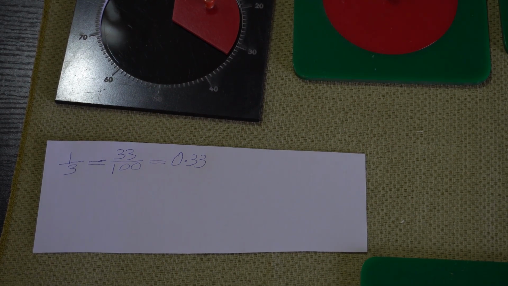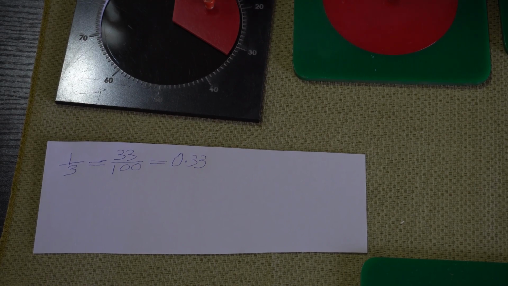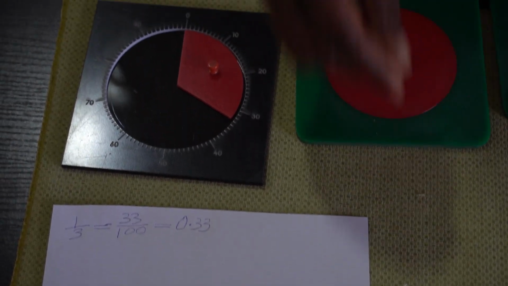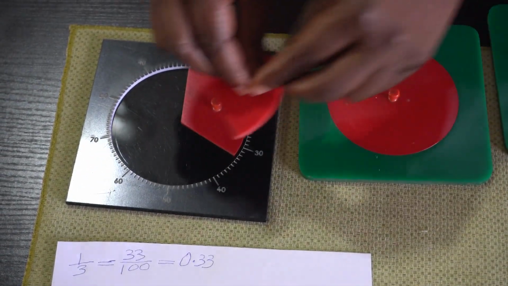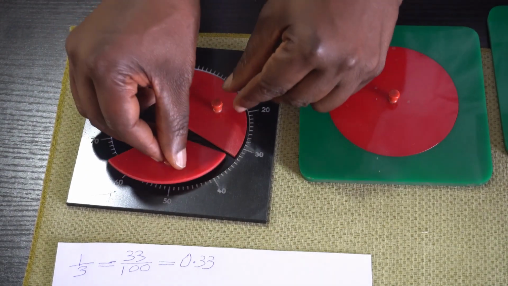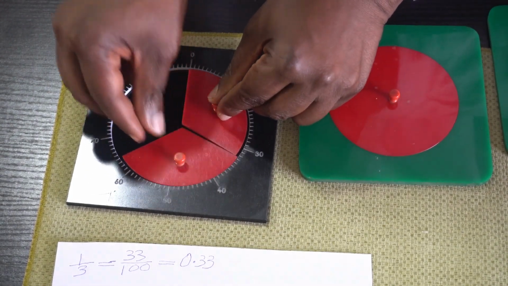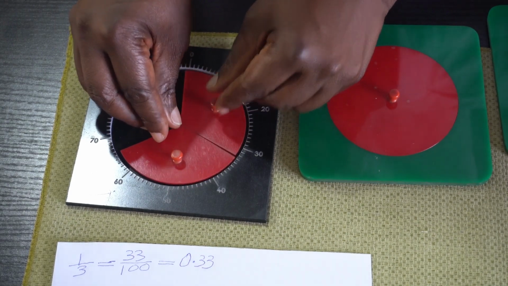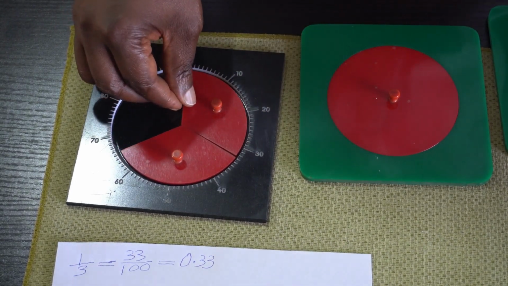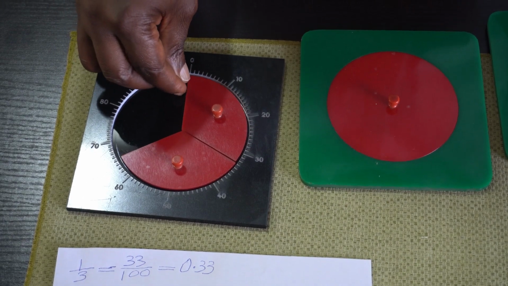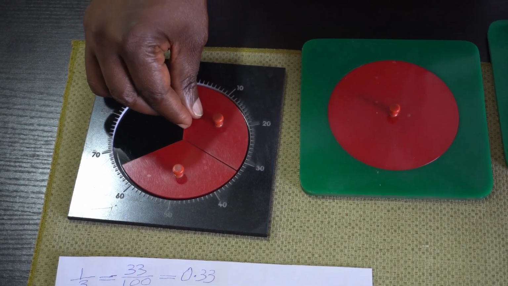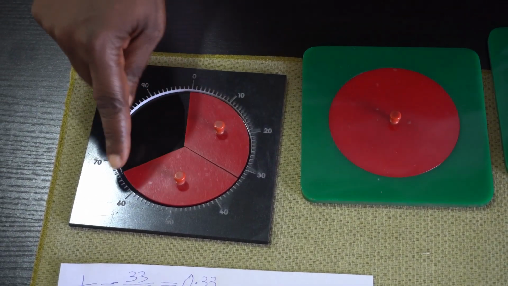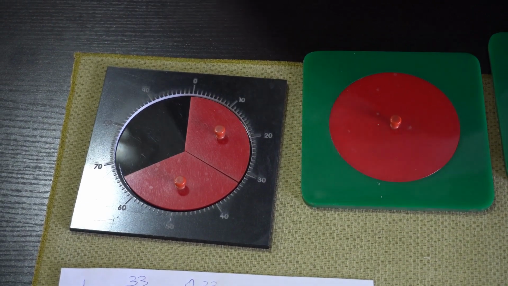So you can continue this way. If you like, you can try 2/3 or any other piece. You can try 2/3 and find out.